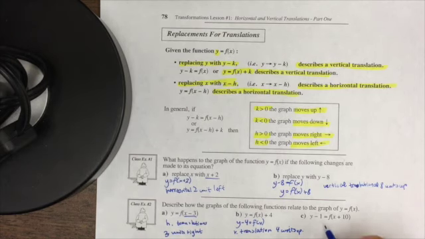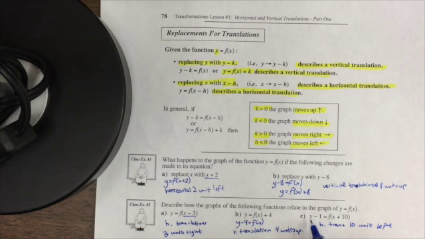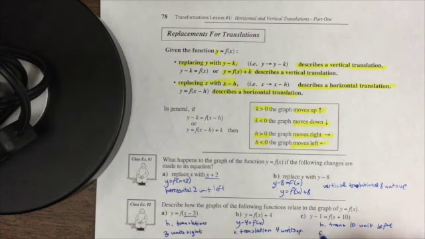Now I have 2 translations occurring. I have a value acting on my x value, so it's a positive 10. That means it's going to be going left. So that's a horizontal translation, 10 units left, and I also have a translation on my y value, and it's a minus 1. So that's a vertical translation, 1 unit upwards.